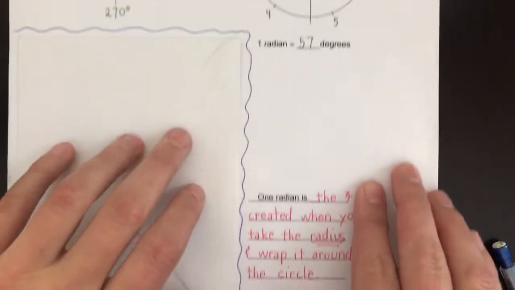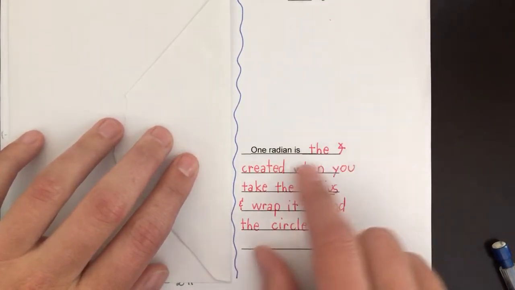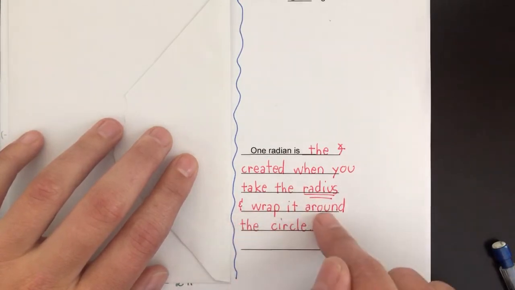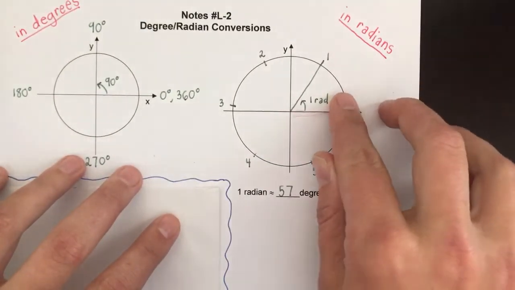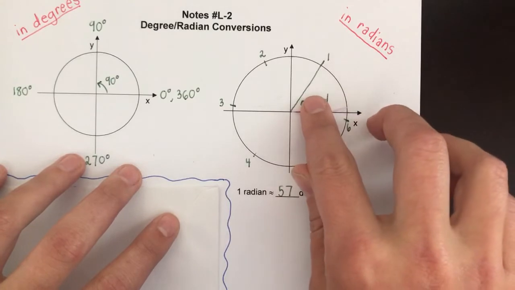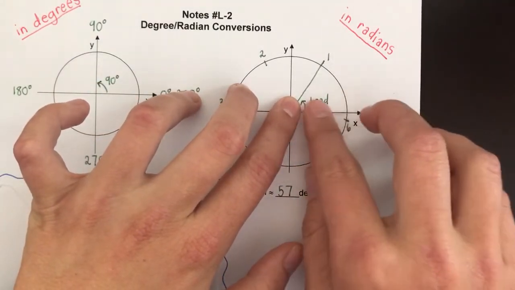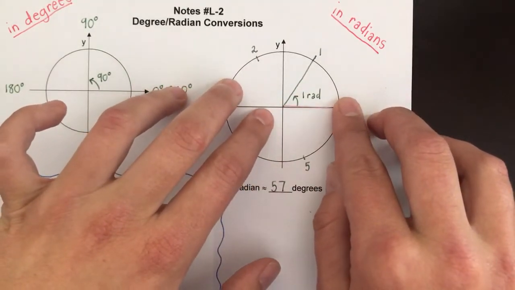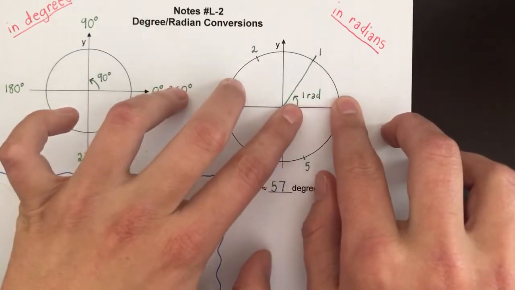One radian is the angle created when you take the radius and wrap it around the circle. So thus, radian and radius. What does that mean? I've taken a piece of string and measured it to be the same, as much as I could with a little bit of human error, as 1 radius. So I've cut this pink string to be the length of 1 radius of this circle.